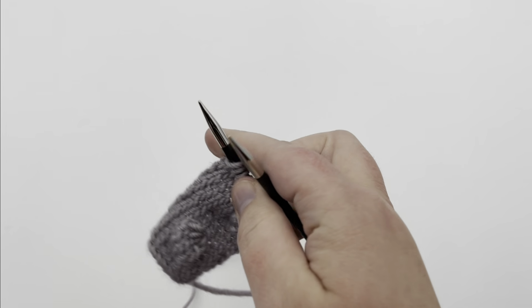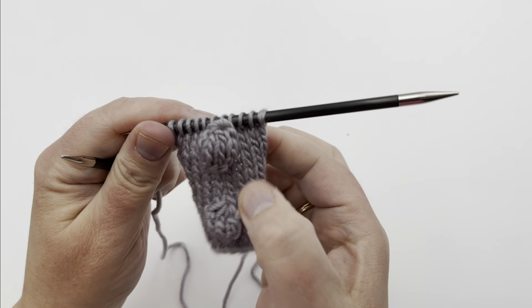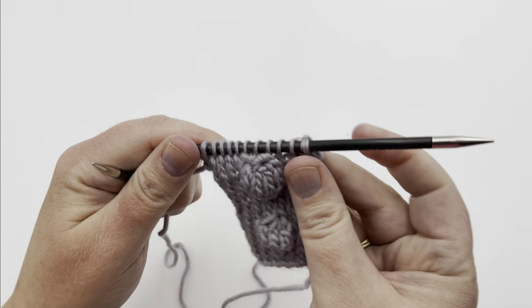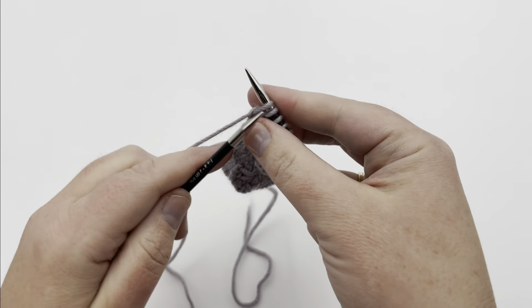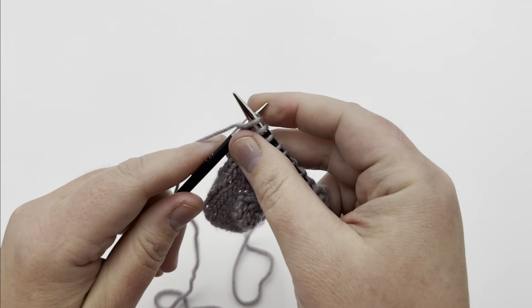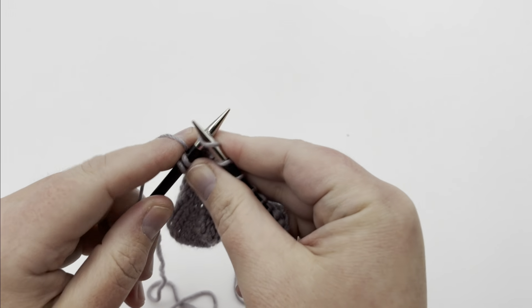Turn it over. And you're going to work in stockinette a few rows to see what that looks like. So I'm going to go ahead and work those and talk to you a little bit about the smoothness of these. The smoothness of these two bobbles here is because of the stockinette and because there's so many rows.